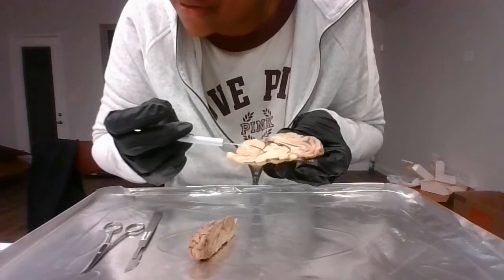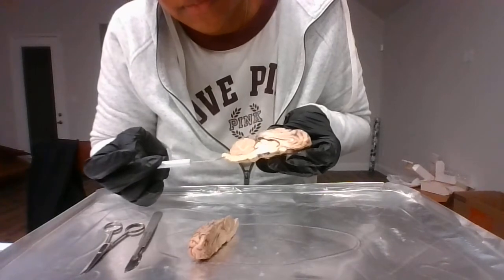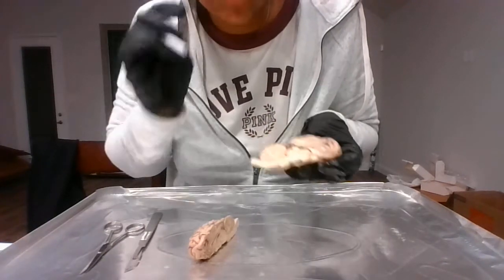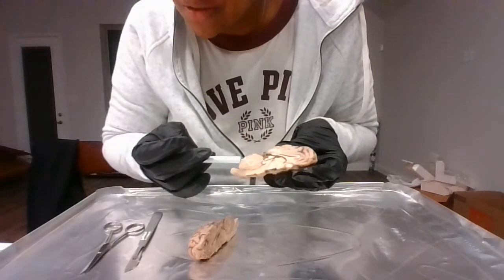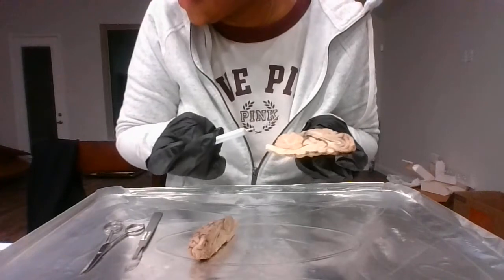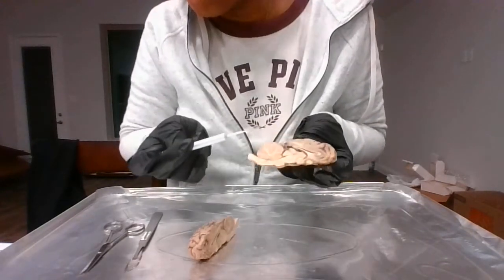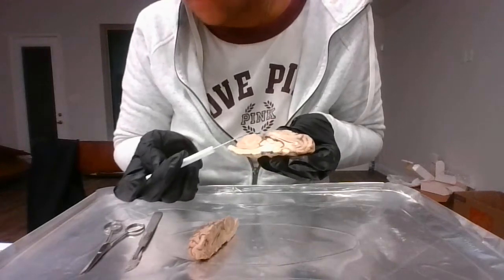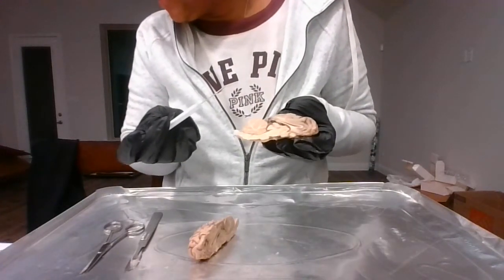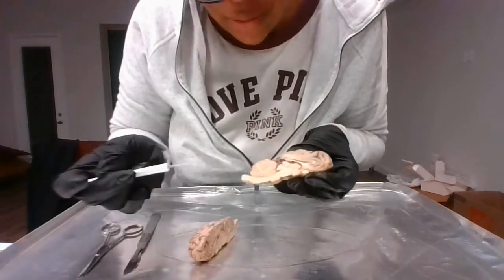The fourth ventricle drains into the spinal cord, and it connects the third ventricle through the cerebral aqueduct. Okay, and that would be right in here.